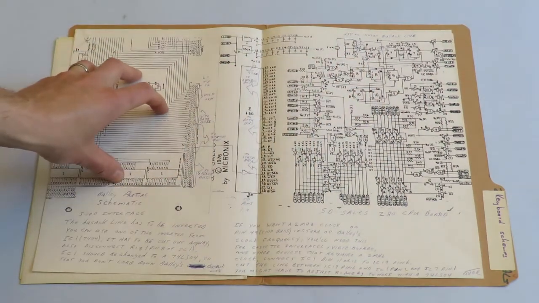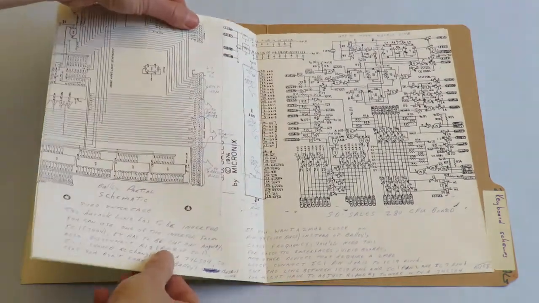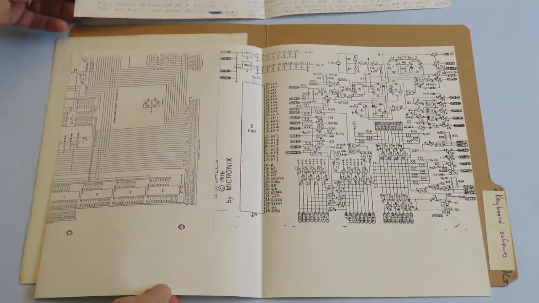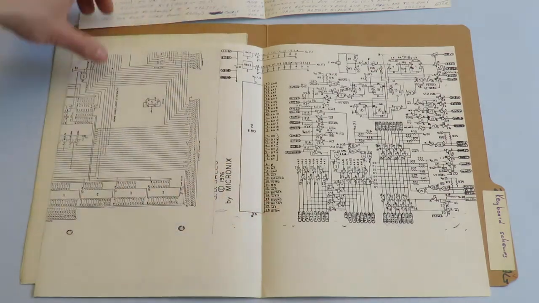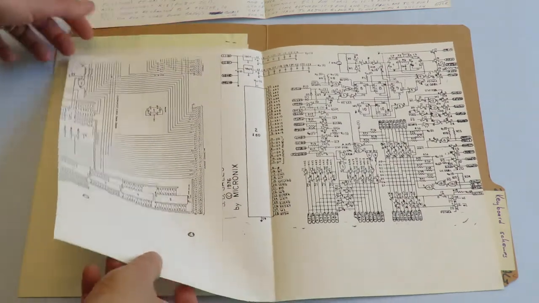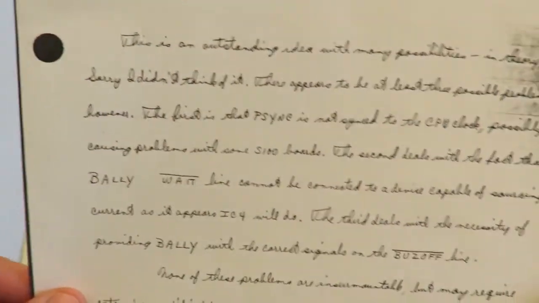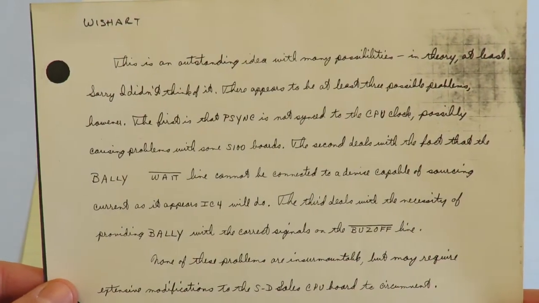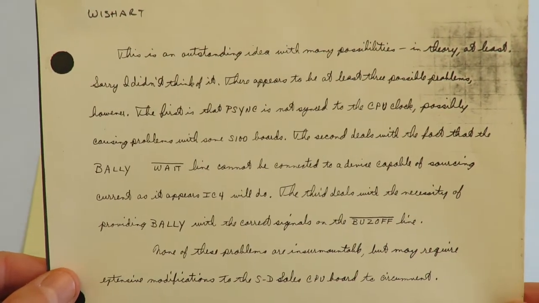This is the schematic for the Bally. And he talks a little bit here about how it would work. I'm not going to read it because it's way too much detail. And then here's the same information again, but without the detail or the letters or the additional description. And Bob basically says there's probably some issues here. I'll basically just skim it. He says, this is an outstanding idea with many possibilities, in theory at least. Sorry, I didn't think of it. There appears to be at least a few possible problems, however. And he goes on to mention what they are.